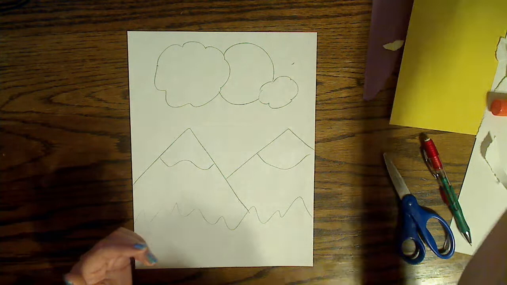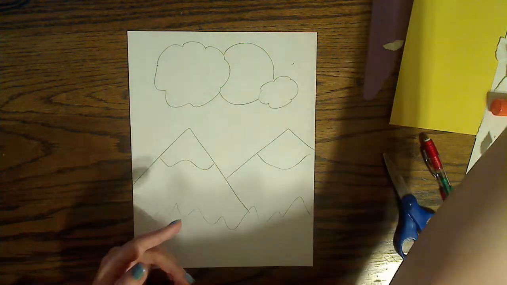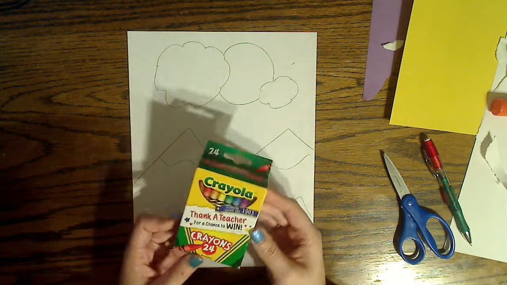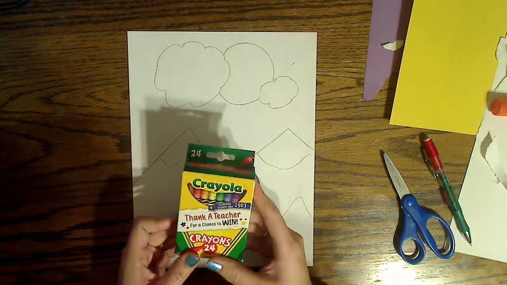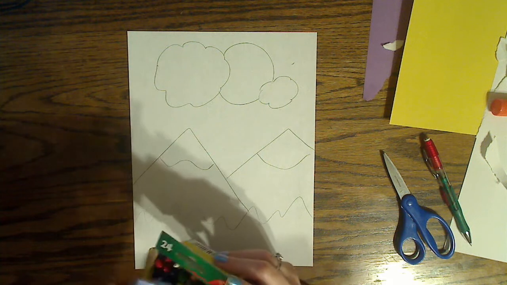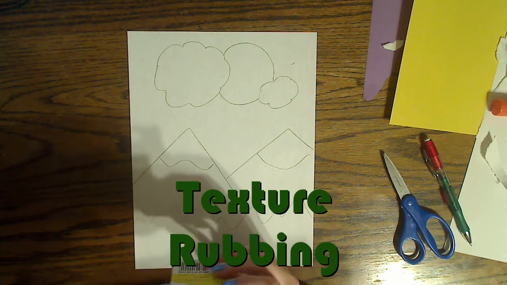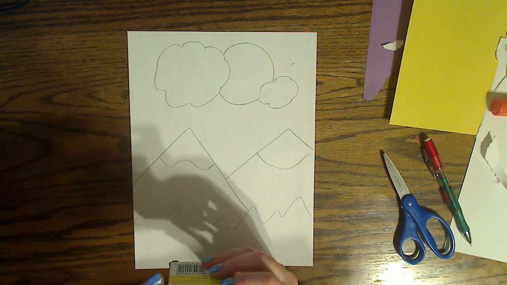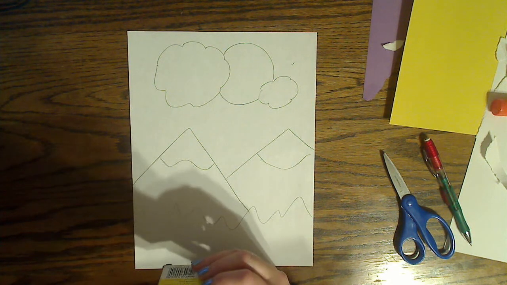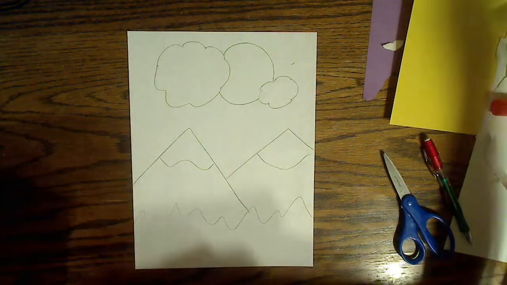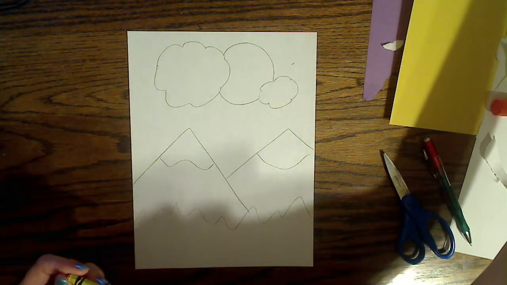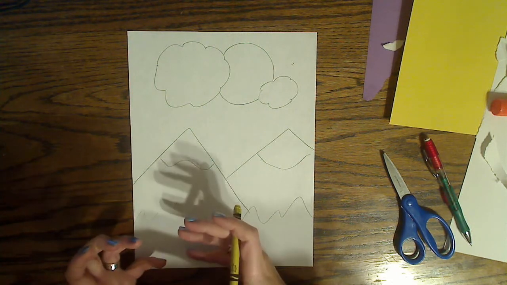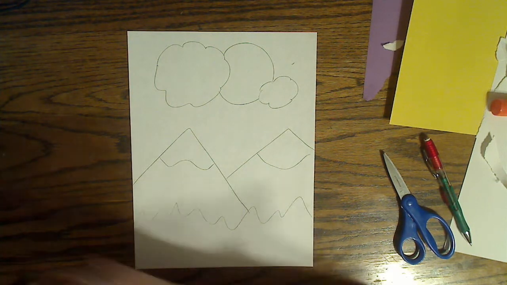You can color with markers if you have markers. You can color with color pencils. Or here is a really, really fun one. You can take crayons and you can do something called a texture rubbing. So if you don't have construction paper, I highly, highly recommend this idea of texture rubbing. So I'm going to take my crayon and I'm going to find something with really cool texture, and I'm going to show you guys how to do a texture rubbing.